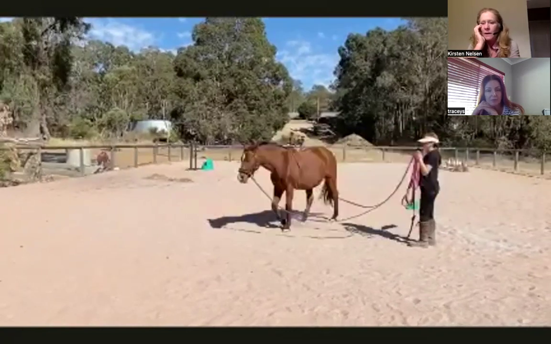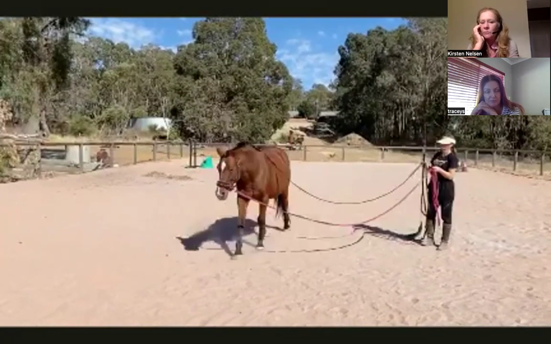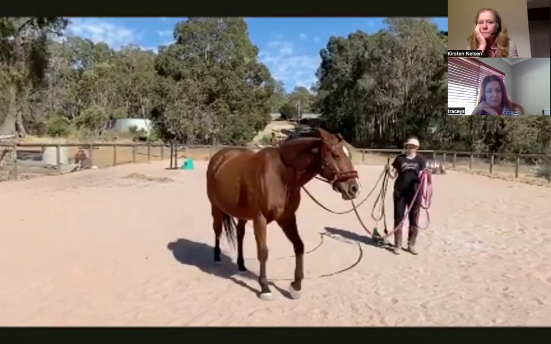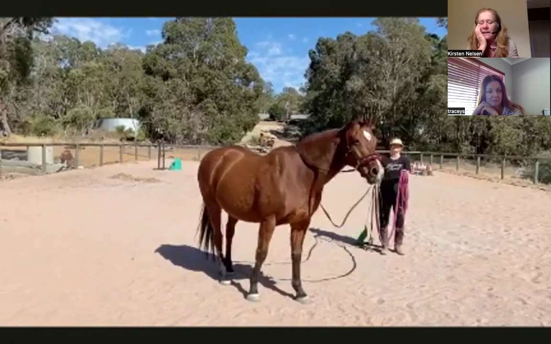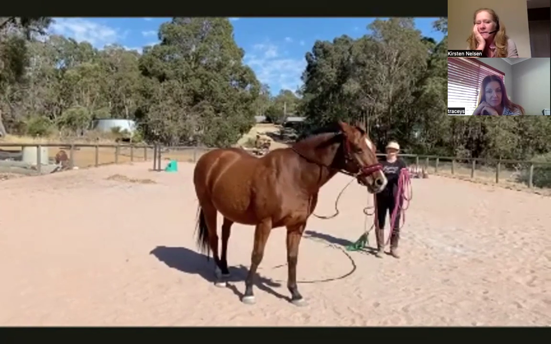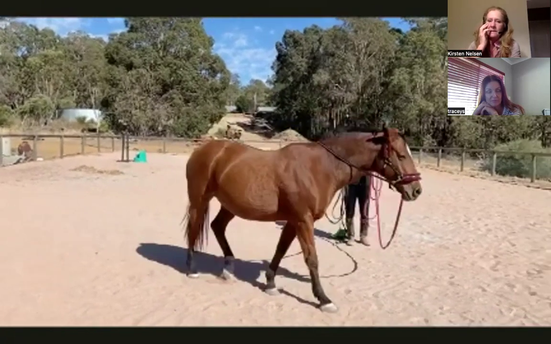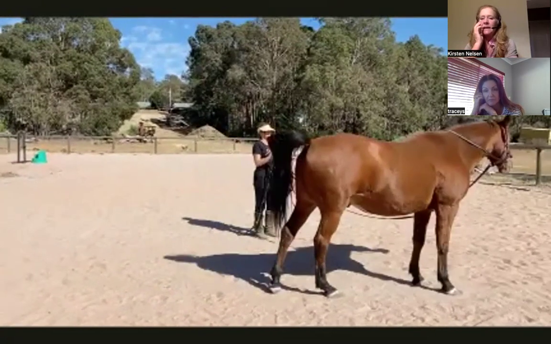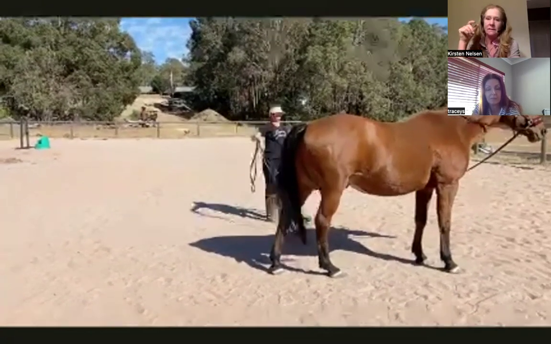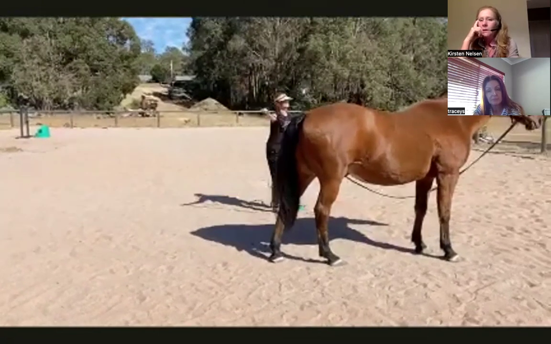That's exactly why we're doing this, to kind of build it up. People call it base narrow or they would call it sickle hocked, but it's not a permanent issue.